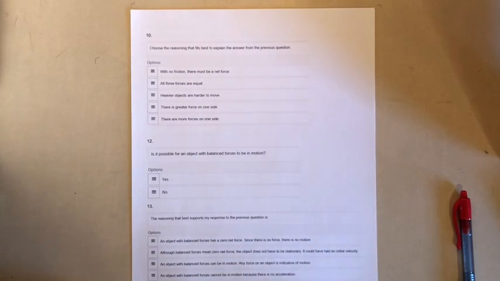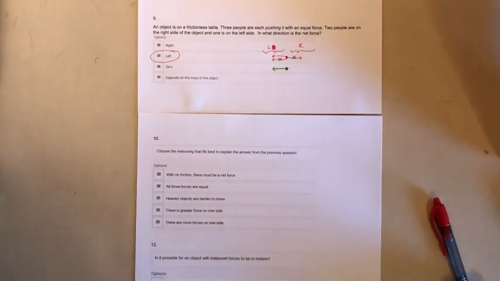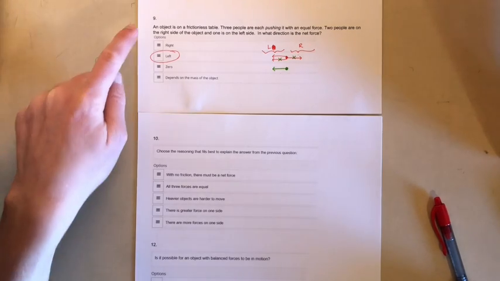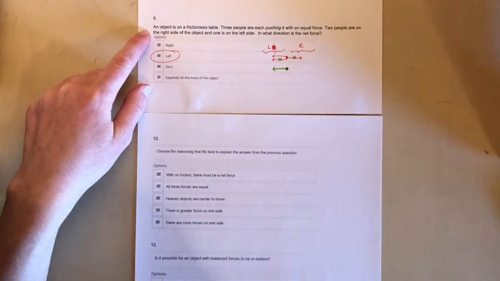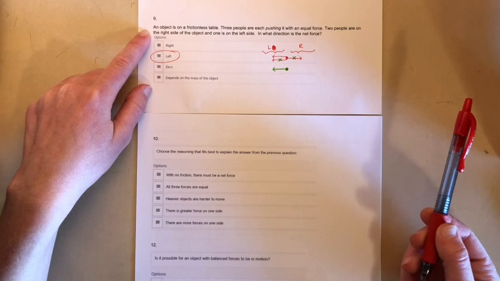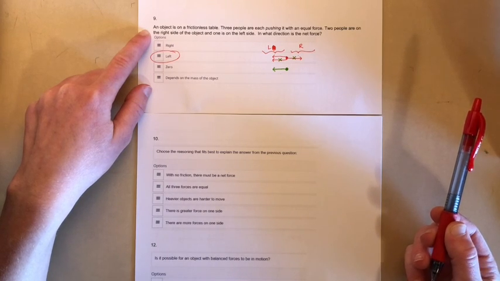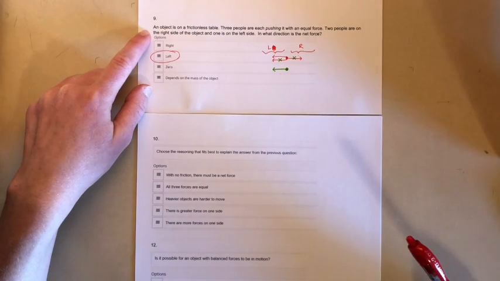Few more. So on number 10, we're referencing the previous question. It says, choose the reasoning that fits best to explain the answer to the previous question. So let's make sure we can see both of those. One of the things that was stated in this problem is that it's on a frictionless table. So all of the forces that I drew on this diagram are coming from the people that are pushing. Okay, so let's see what will fit the answer that I gave here.